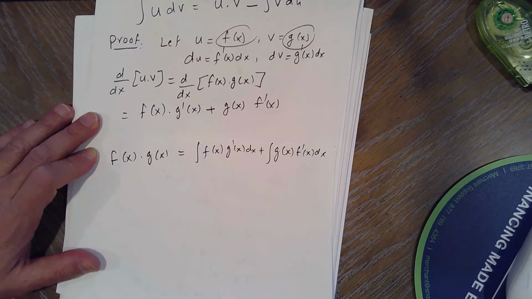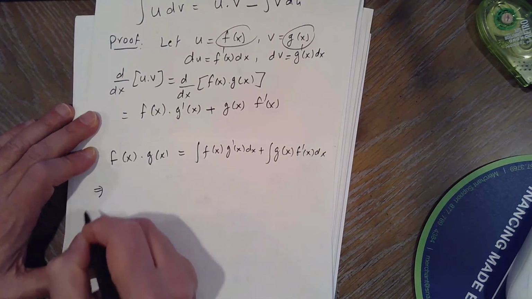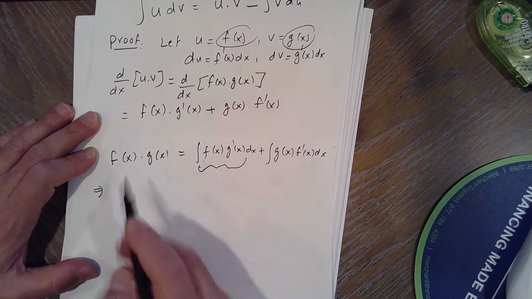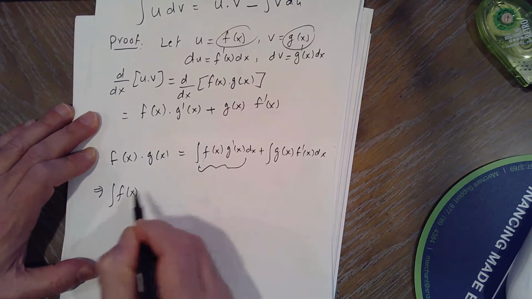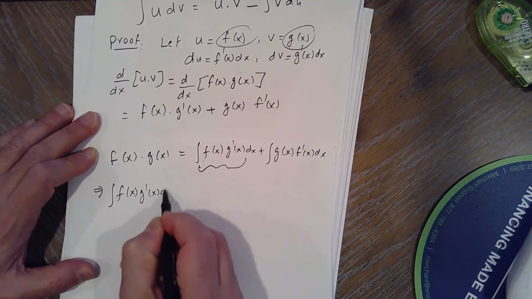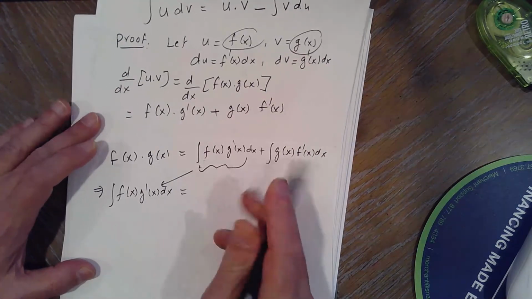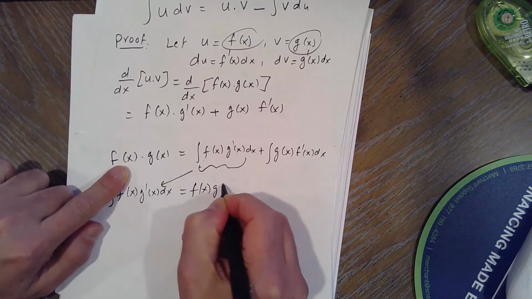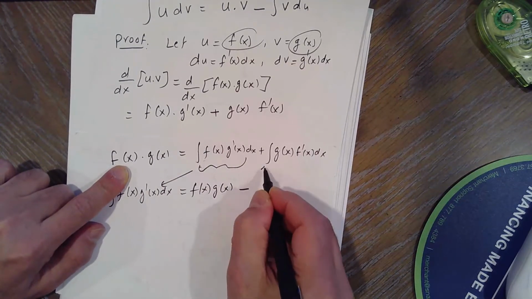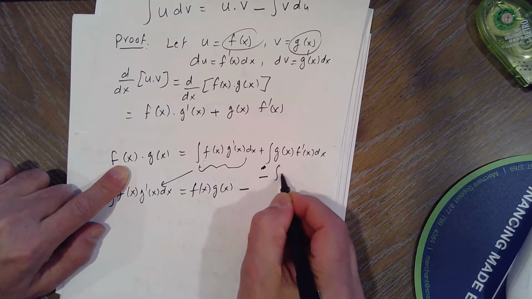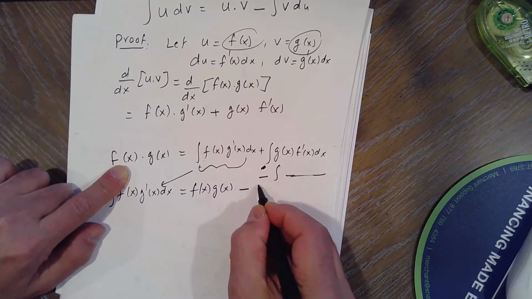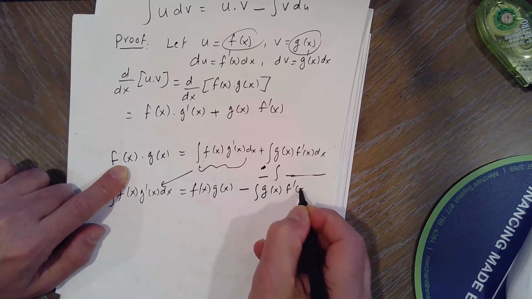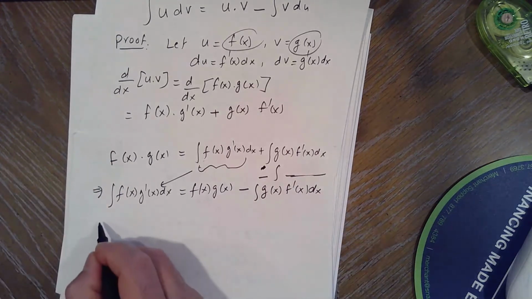Okay, which implies if you take this guy and move it over here, integral of f of x g prime of x dx equals f of x, g of x, minus integral of g of x f prime of x dx.